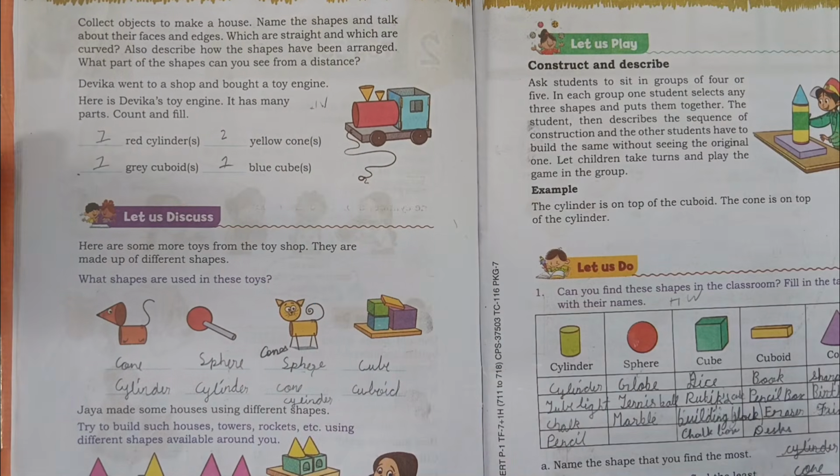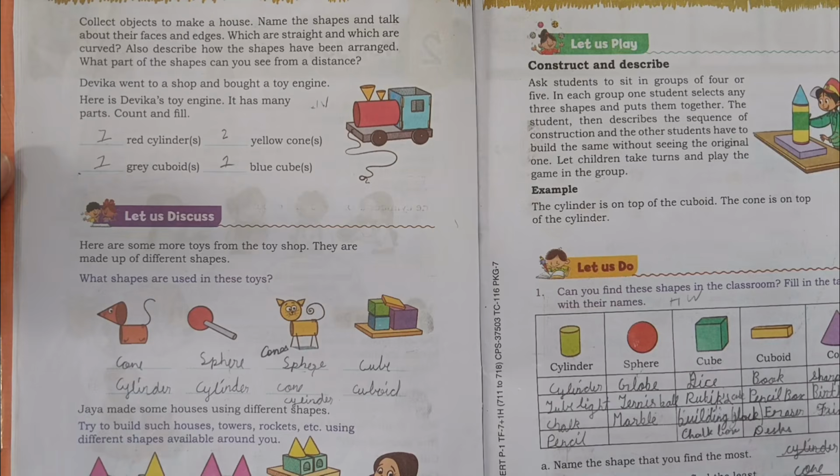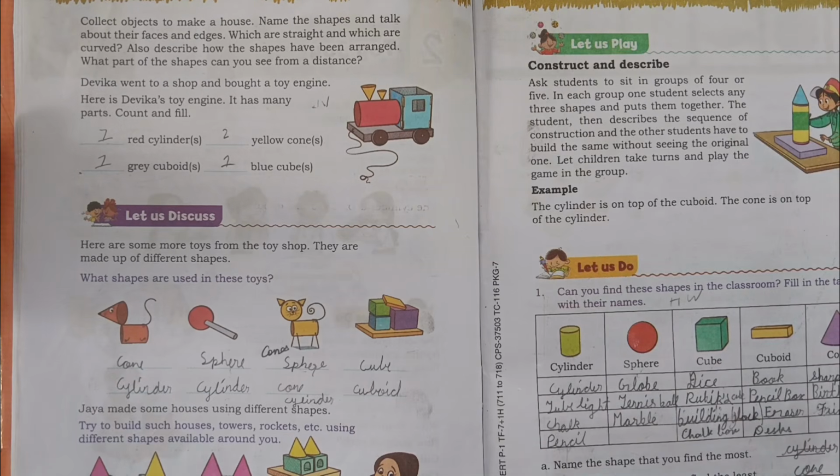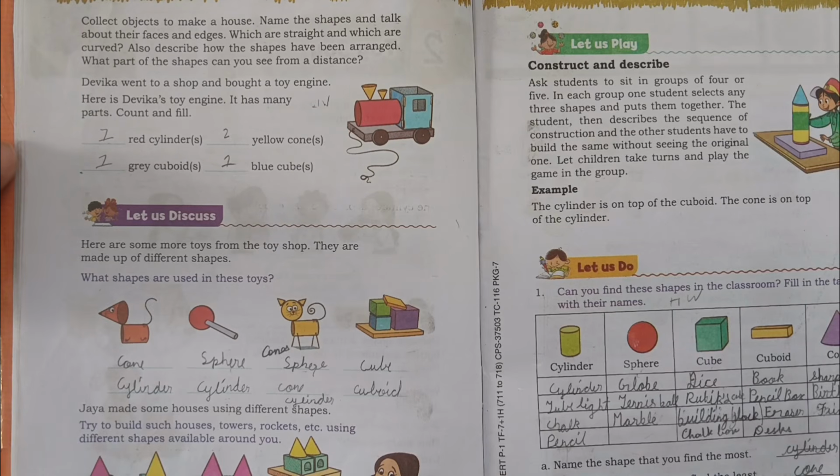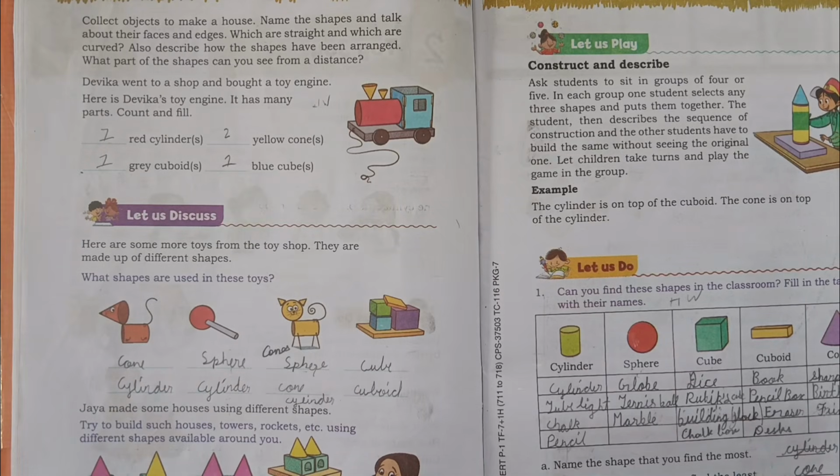So they are telling you to collect some objects and make a house using them. While making that house, which shapes will come, and talk about their faces and edges, and whether they are curved or straight.